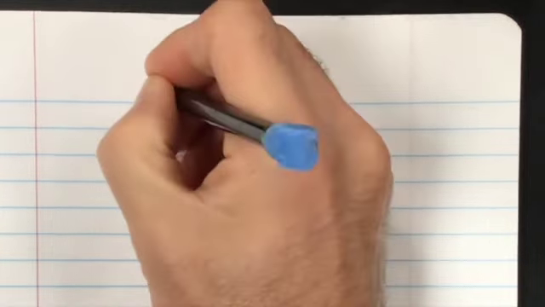Hey folks, Mr. Hammond, and now we're going to be looking at, yesterday we looked at heredity, and that's the passing on of mental or physical characteristics or traits from parents to offspring. So today we're going to be looking at dominant and recessive traits. So let's go ahead and get started.